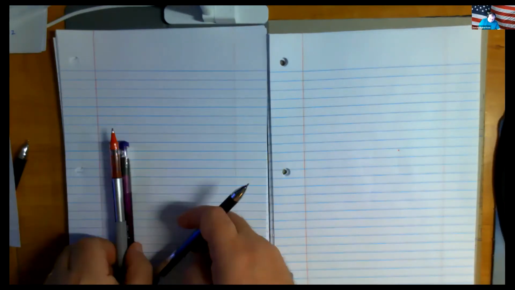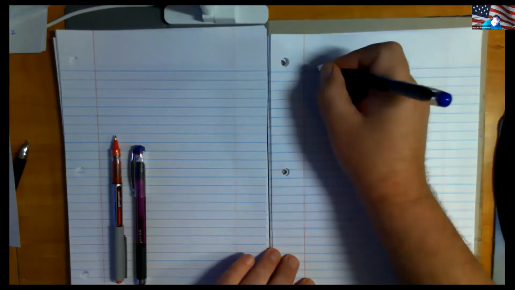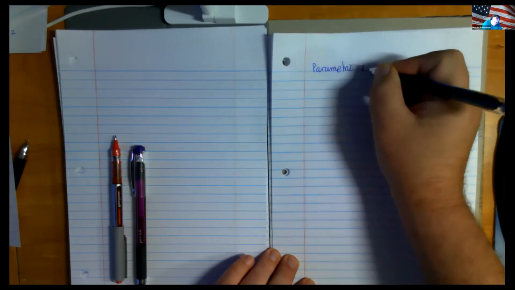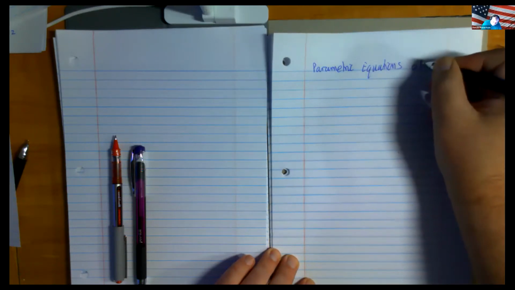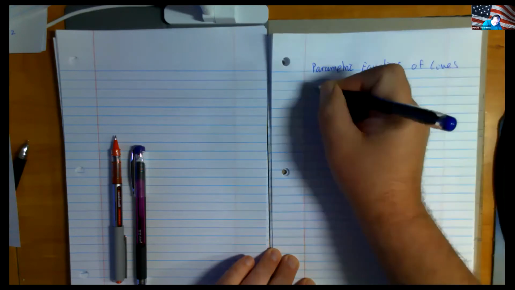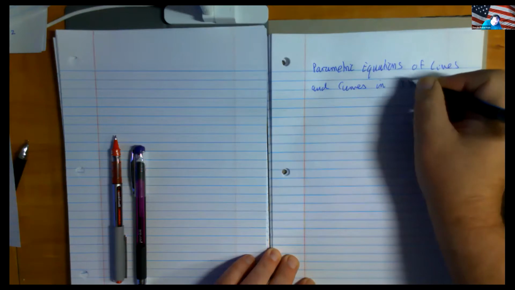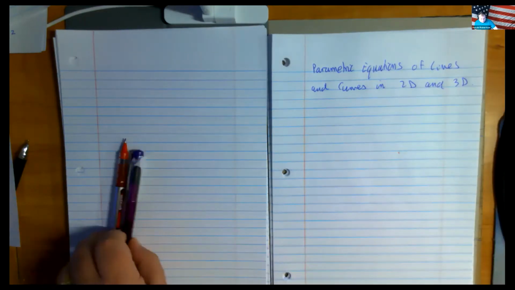So, how do you calculate them? Well, we need to do some skill building. In particular, we need to get good at parametric equations of lines and curves, in 2D and in 3D. So I'm not even going to go near a line integral for a while. We're just going to figure out how you can get parametric equations of things.